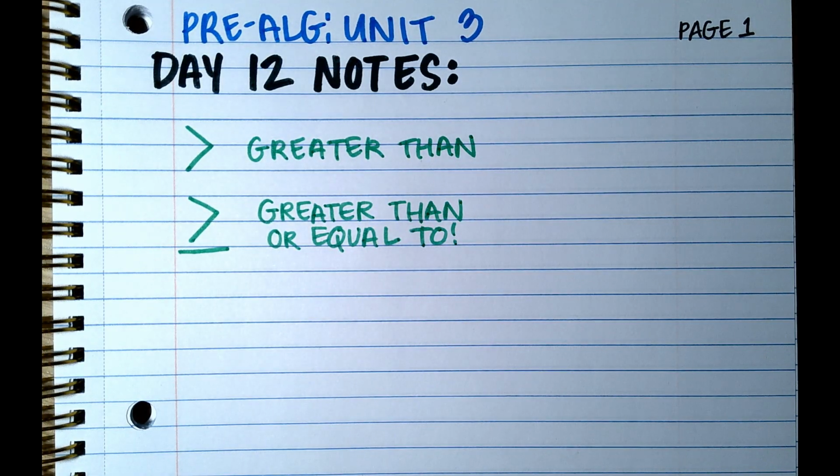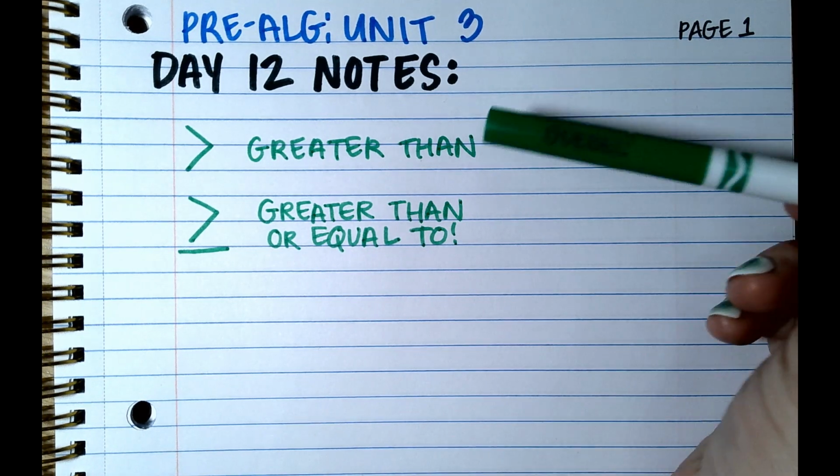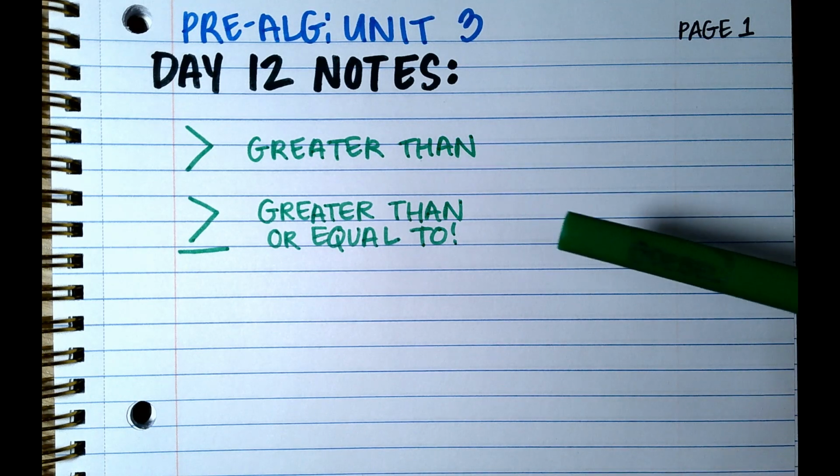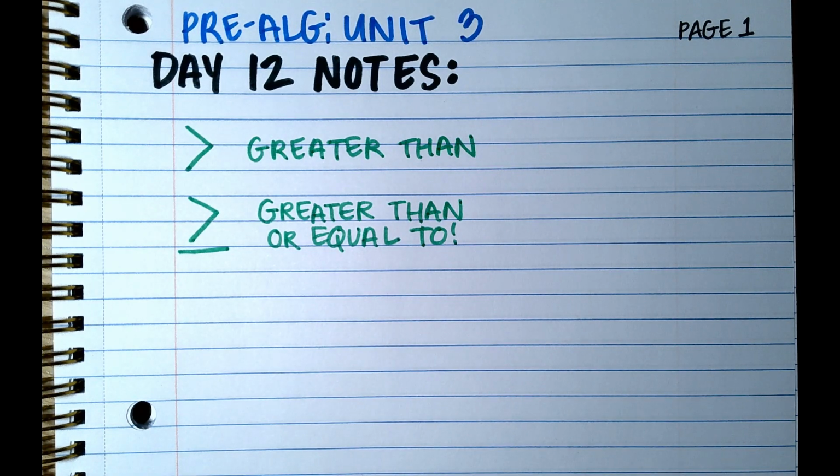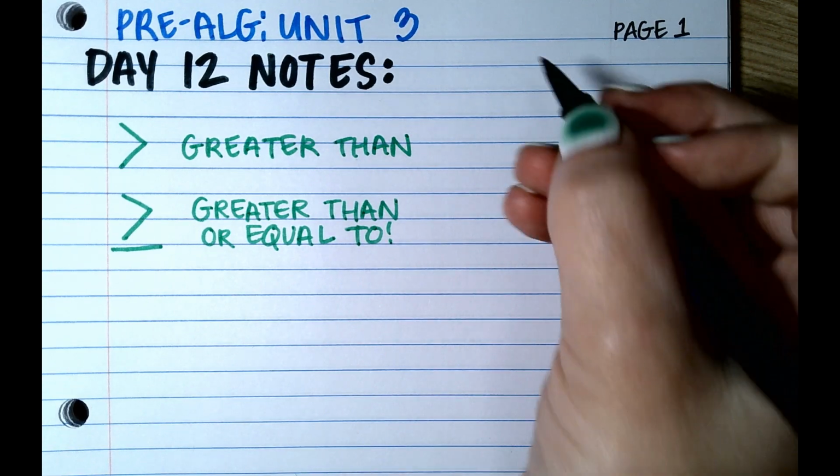So that just means if I got something like x is greater than or equal to 5, that means x can be any number that's bigger than 5, but it can also be 5. 5 can be included this time. With greater than, we don't include that 5. So we'll do some little example diagrams.